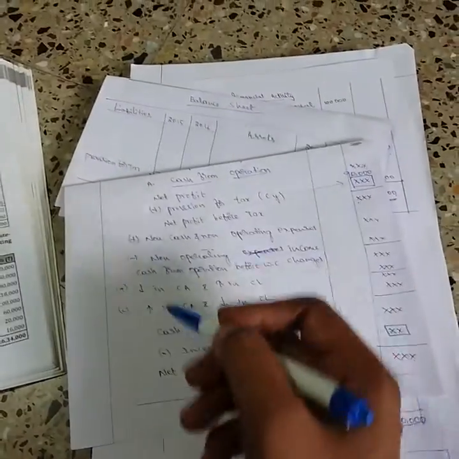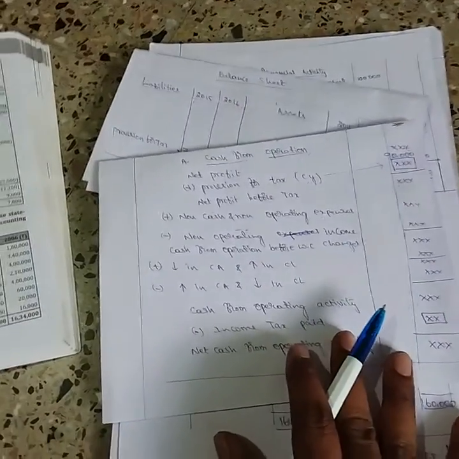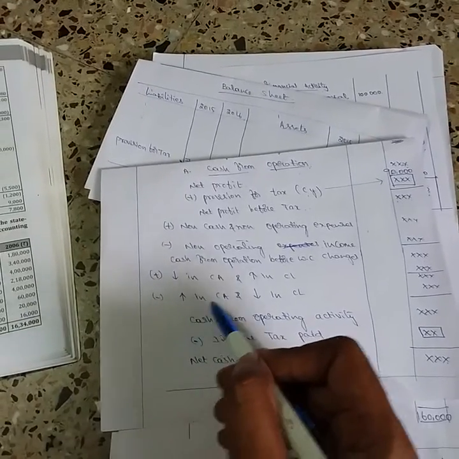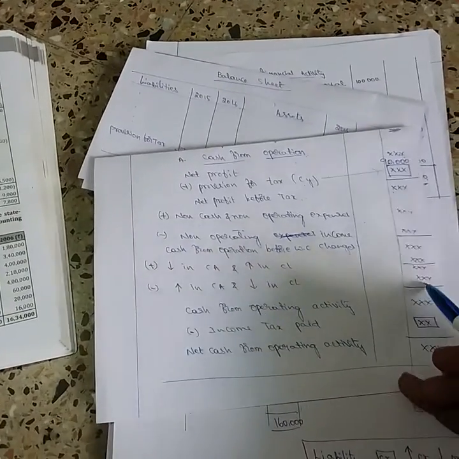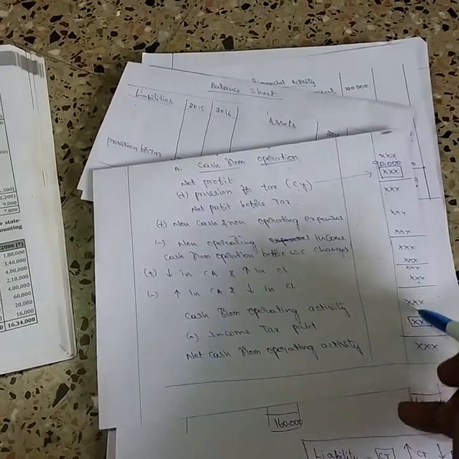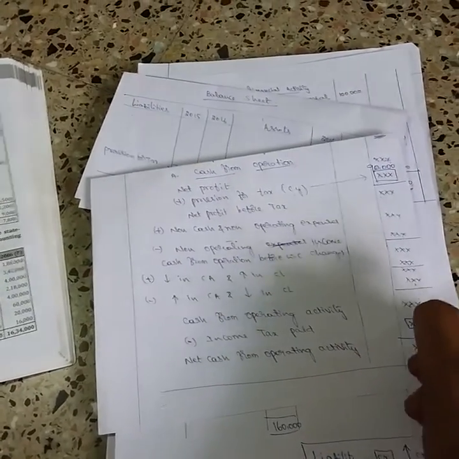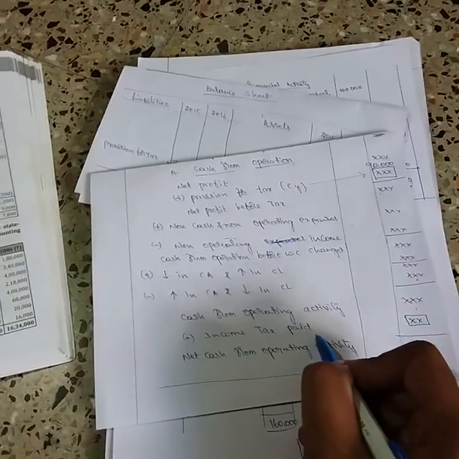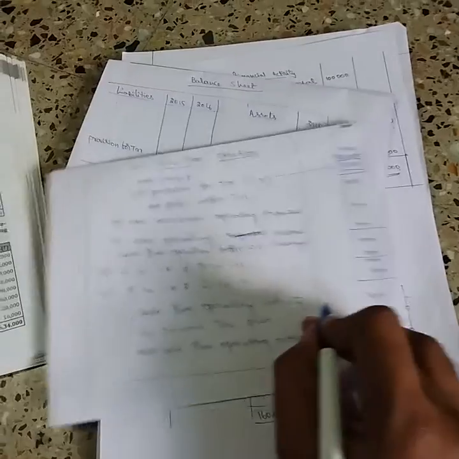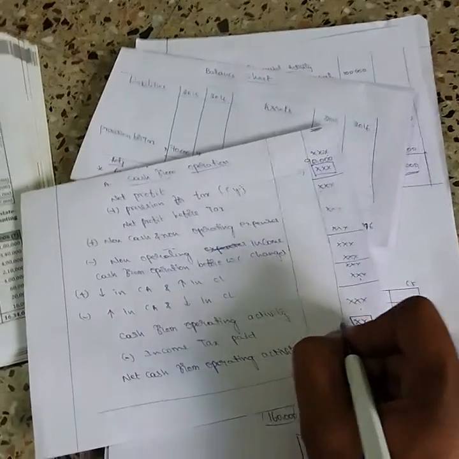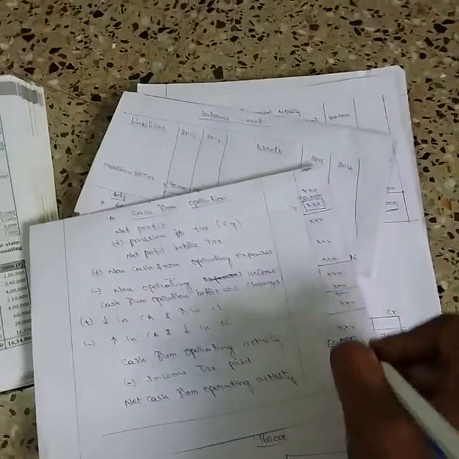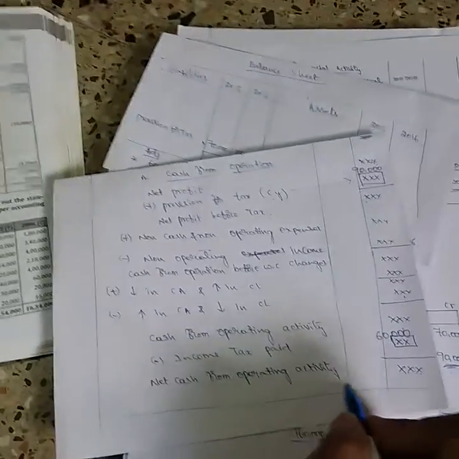To this we will add decrease in current asset and increase in current liability, and we will deduct increase in current asset and decrease in current liability, and we get cash from operating activity. After that, income tax paid during the year should be deducted. In this example, income tax paid is 60,000. 60,000 should be deducted at last, and we get cash from operating activity.